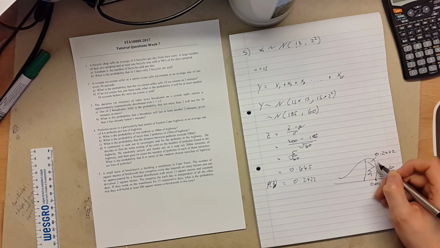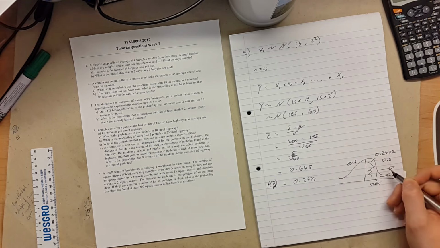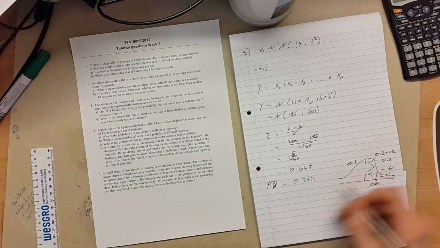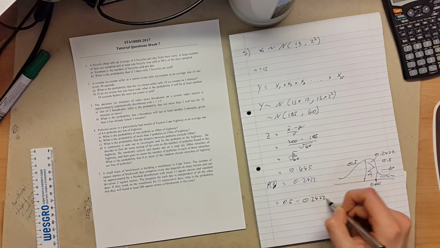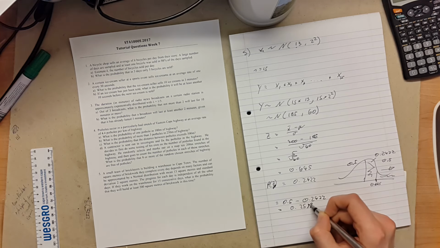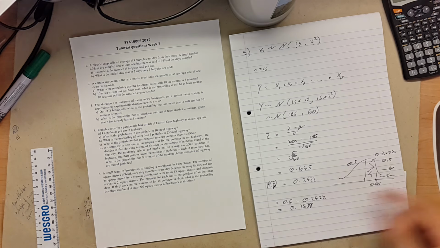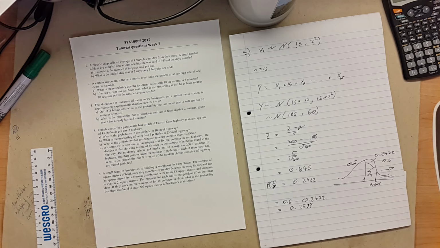So how do we get there? Remember, this half is equal to 0.5, and this half is equal to 0.5. So to find that, we essentially just have 0.5 minus 0.2422. And that is equal to 0.2578. And there you go. So 0.5 minus that value gives us our p-value over there.